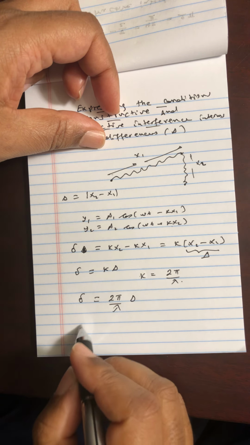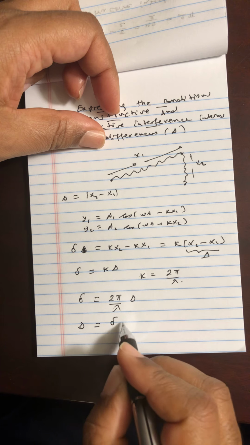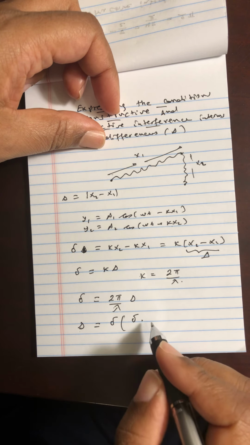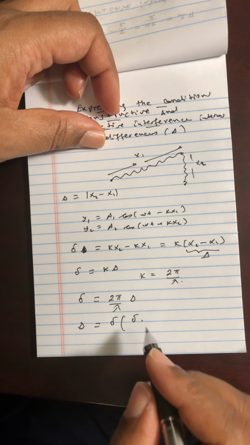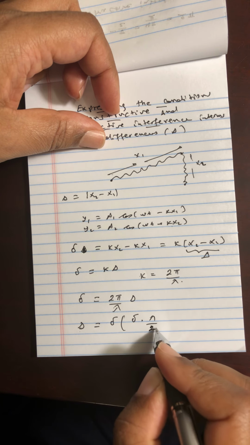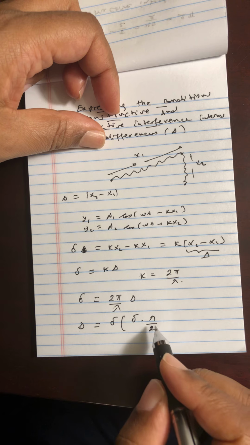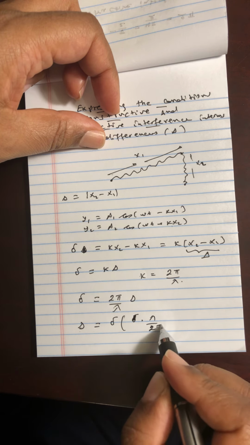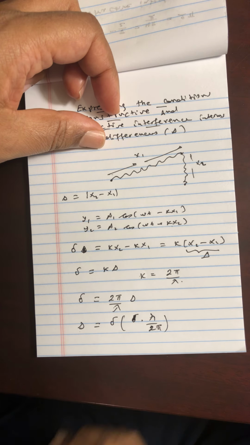In other words, the path difference equals the phase difference times lambda over 2 pi. We're just cross multiplying over here.